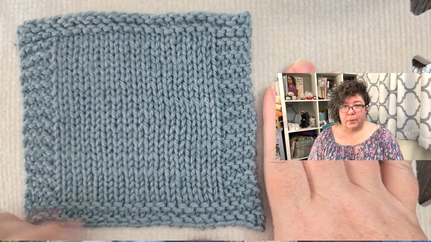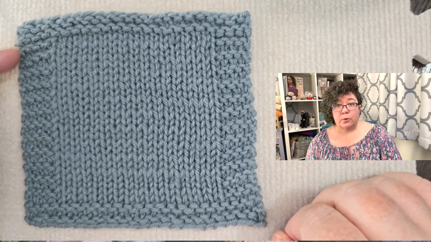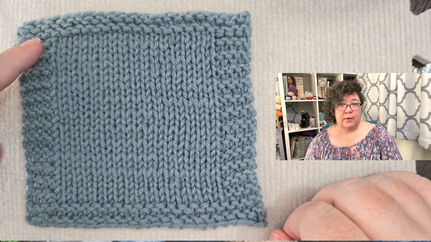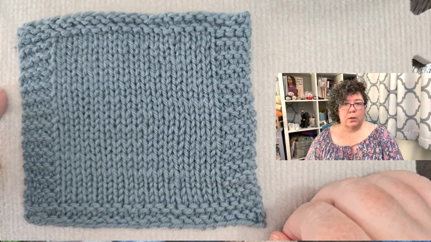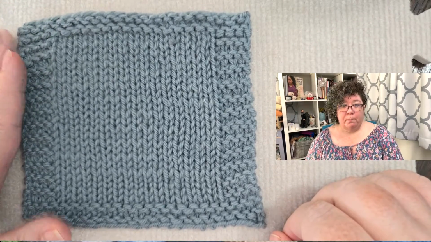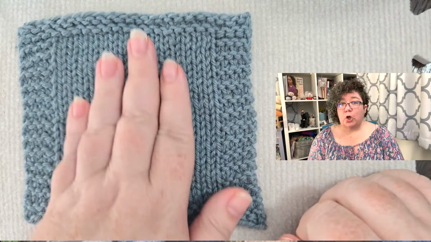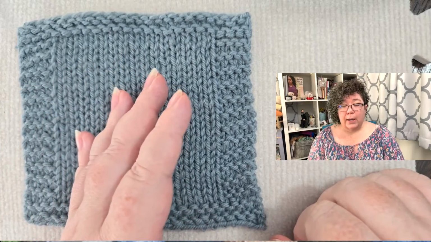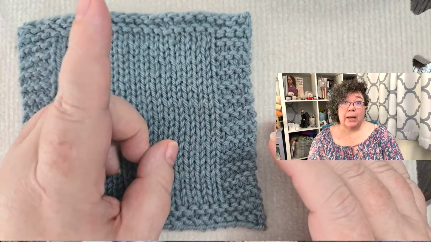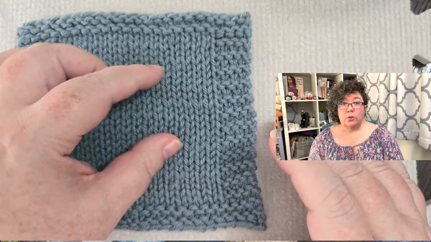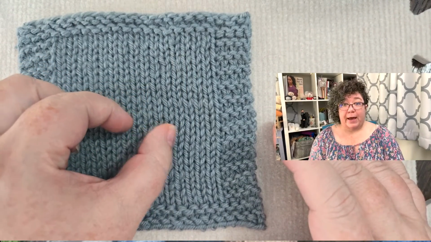So this stockinette has been blocked fairly assertively, but even here you can see how the garter edge is kind of tapering. If there was more garter, it would want to taper even more, because stockinette is taller than it is wide, and garter is wider than it is tall, because the knit stitch is tall and skinny, and the purl stitch is shorter and fatter.